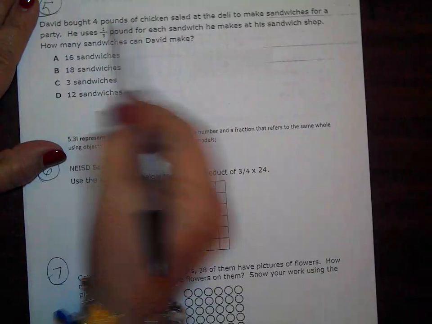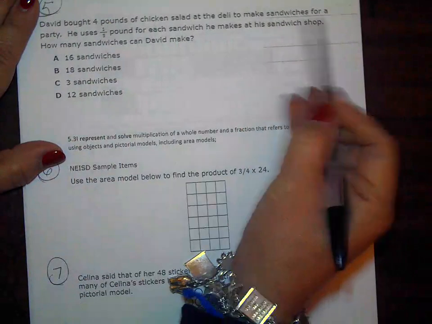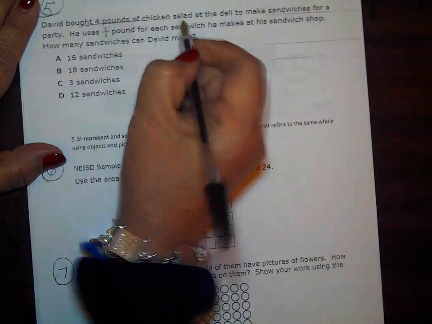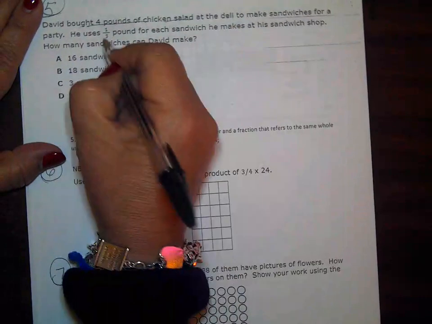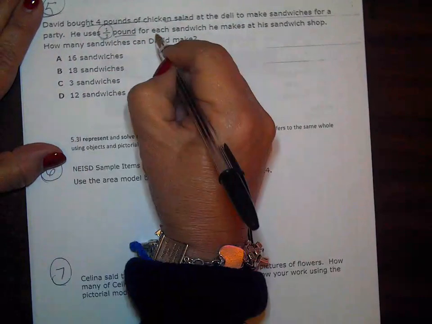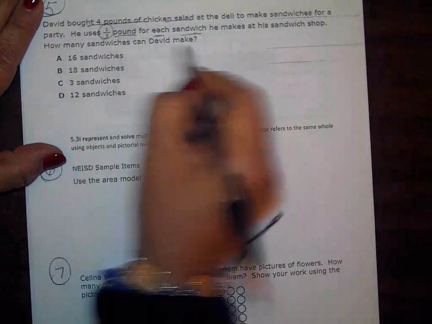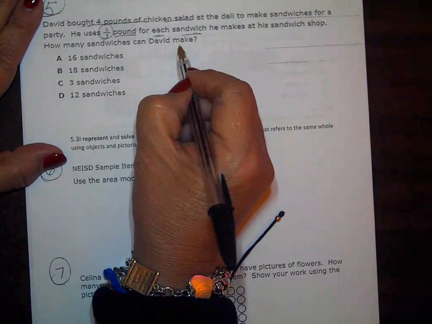David bought 4 pounds of chicken salad at the deli to make sandwiches for a party. Now so he's got 4 pounds of chicken salad. Yum, yum. He uses 1/3 pound for each sandwich he makes at his sandwich shop. How many sandwiches can David make?